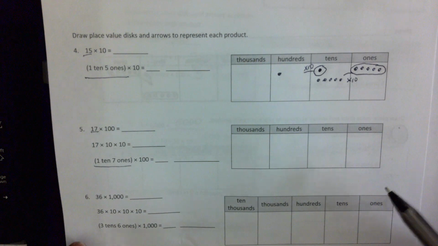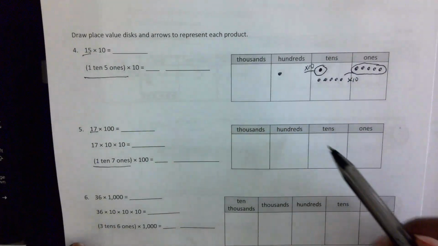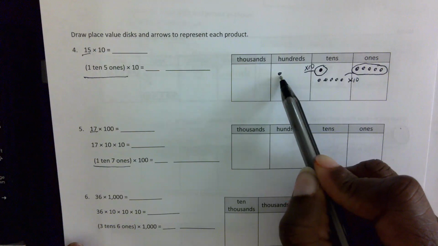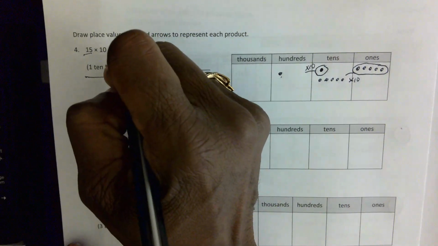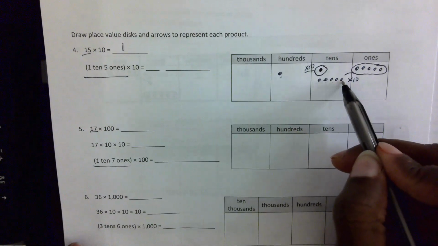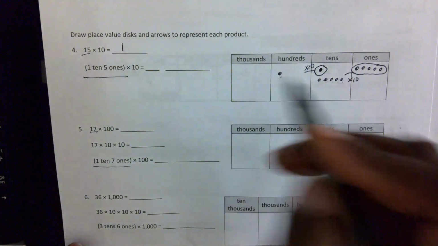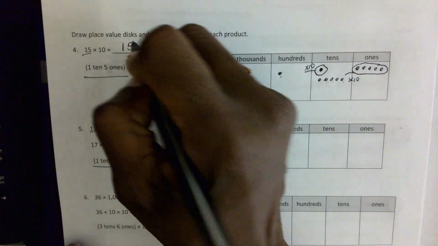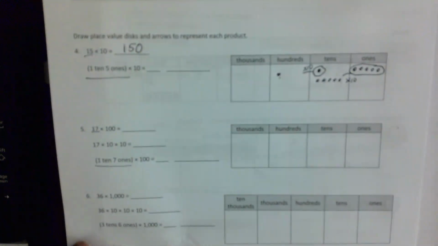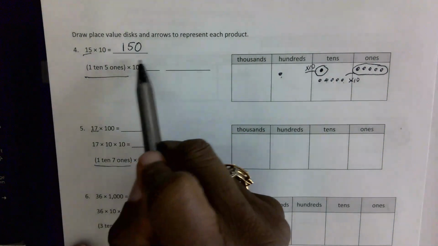So with our new movement, we have a 1 in the hundreds place, 1, 2, 3, 4, 5 in the tens place. And we have nothing left in the ones place. So the answer is 150.